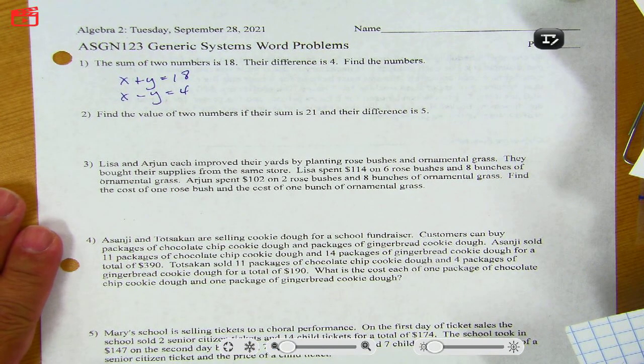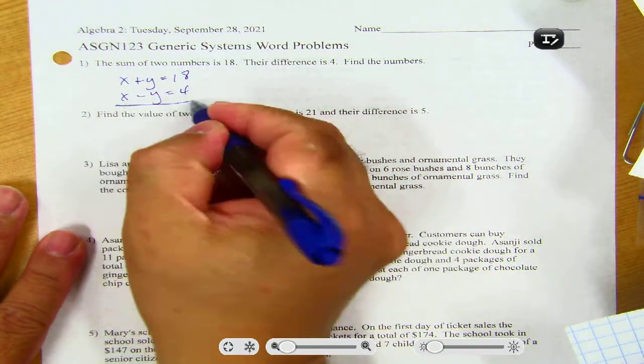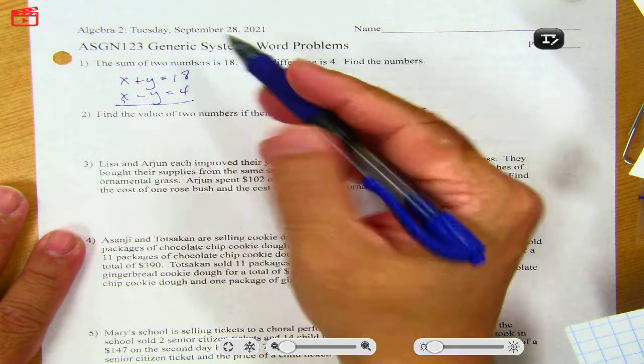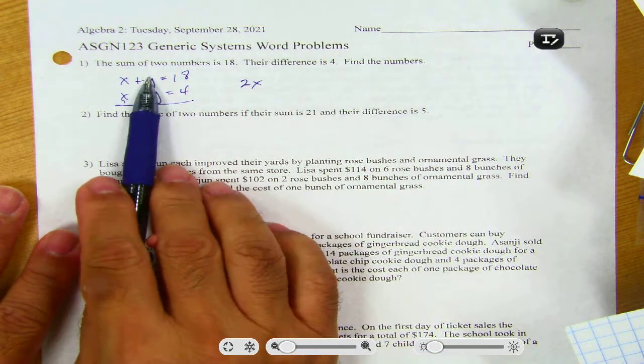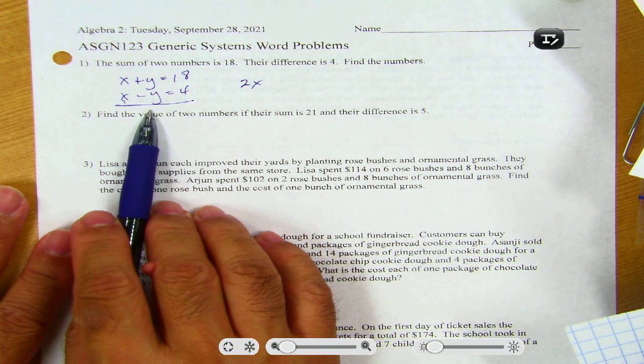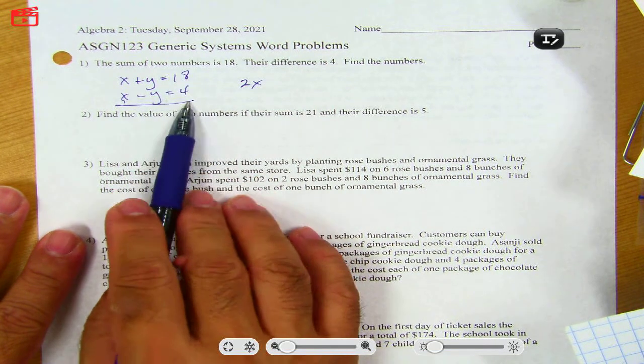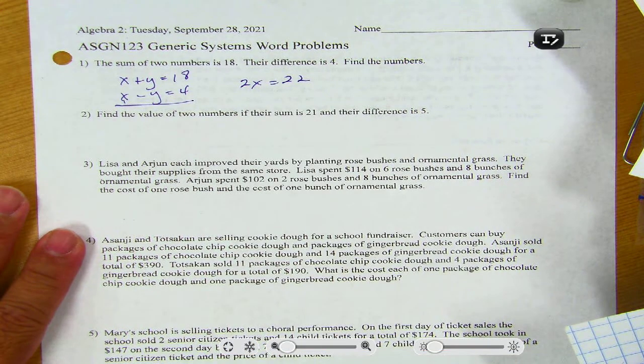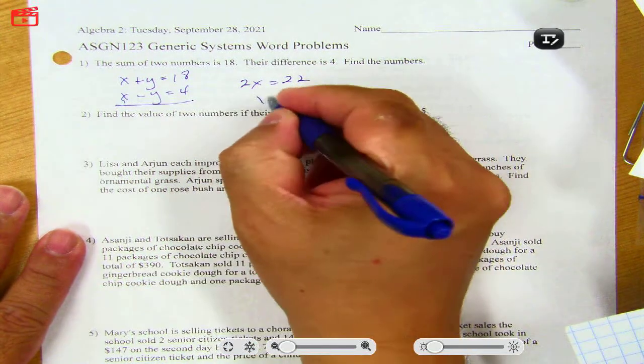So this is a systems of equations. So then you're going to add the 2 equations together. That's going to give you x plus x gives me 2x. The y and negative y cancel each other. And 18 plus 4 is 22. So divide by 2, you get x equals 11.